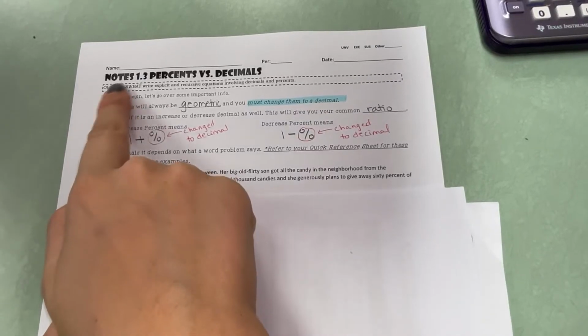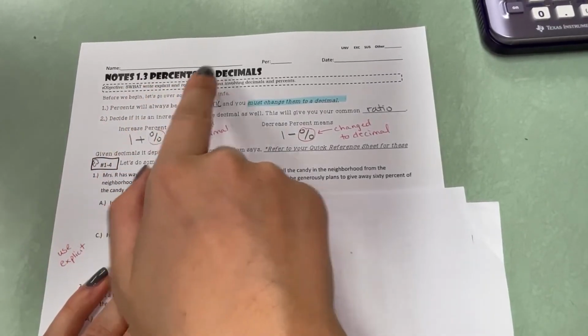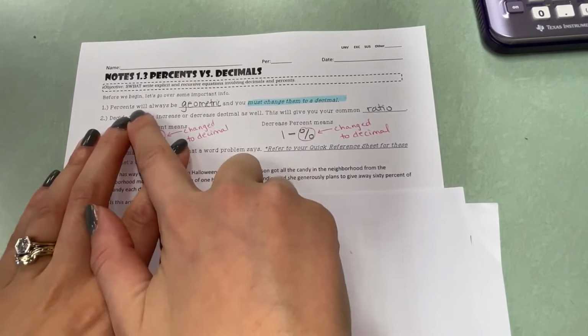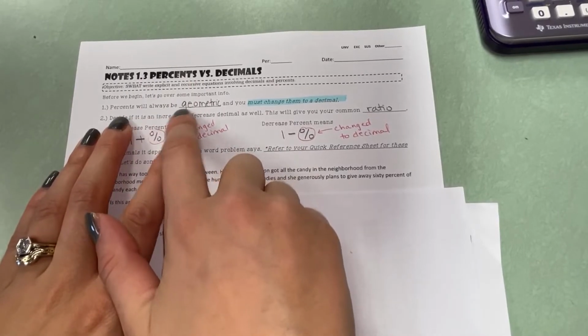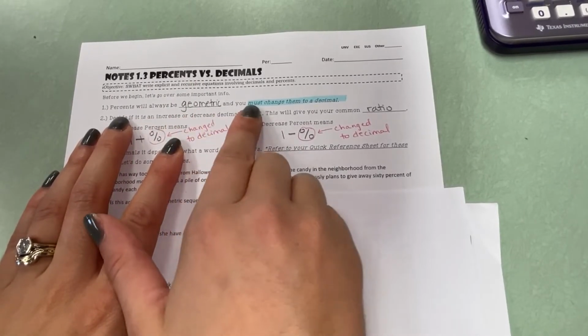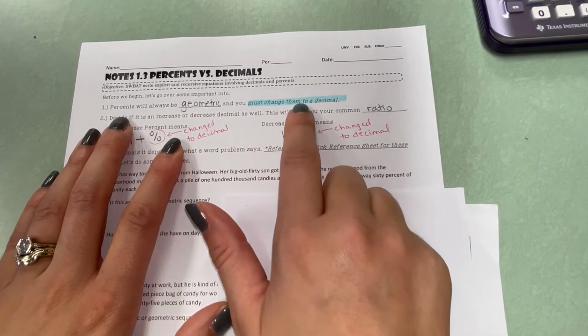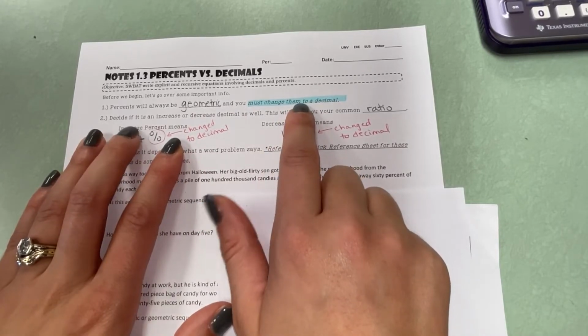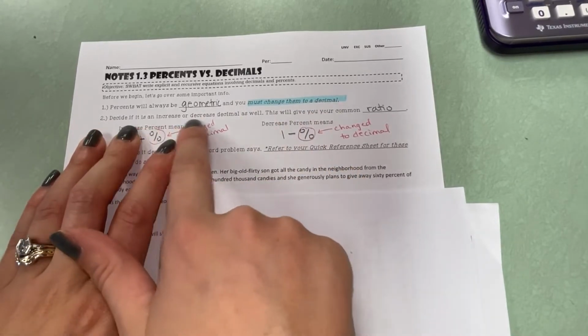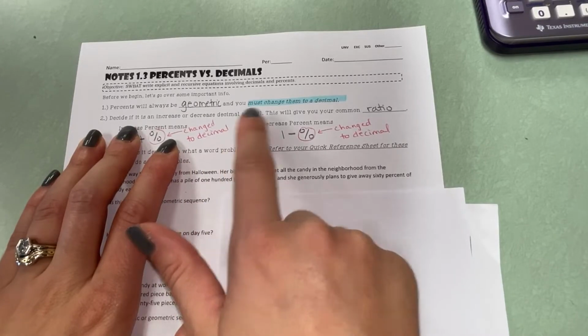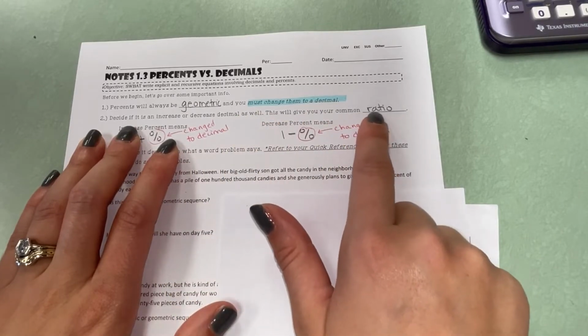All right, so today we have notes 1.3, percents versus decimals. So whenever we see percents, they are always going to be geometric, and you must change them to a decimal. So if you want to underline or highlight that, please do. Decide if it's an increase or a decrease decimal as well. This is going to give you your common ratio.